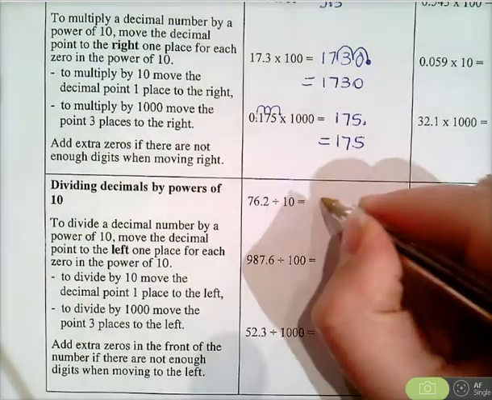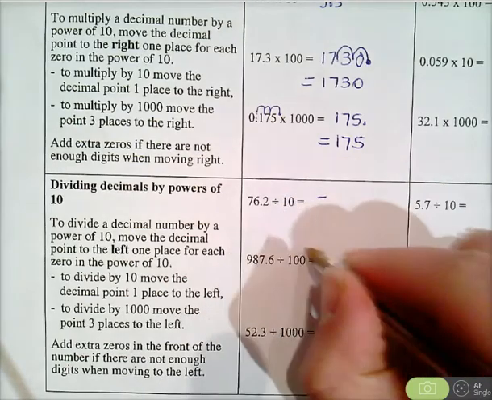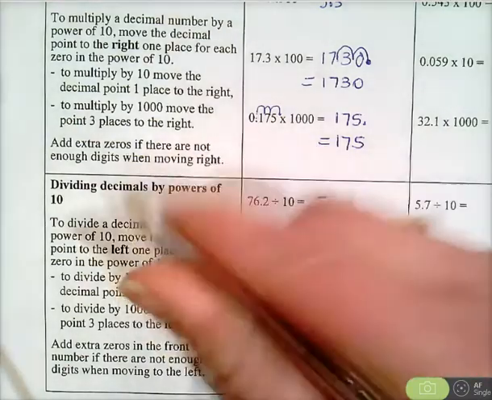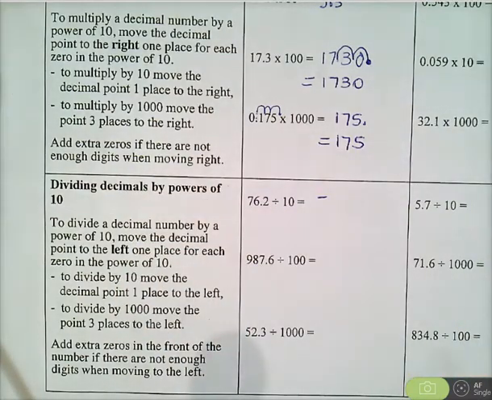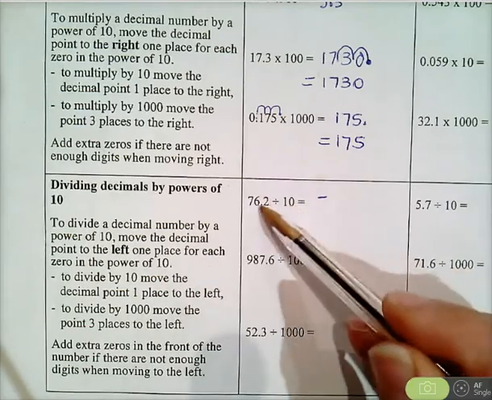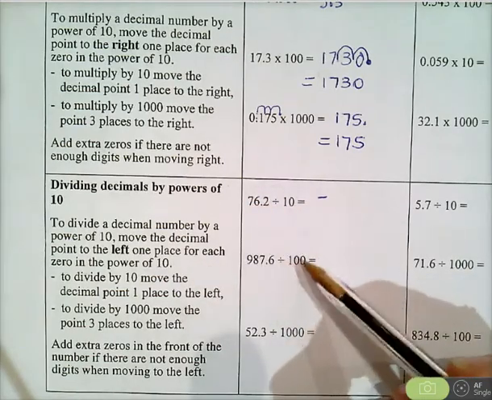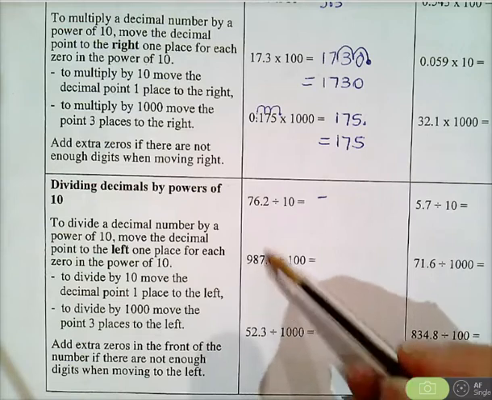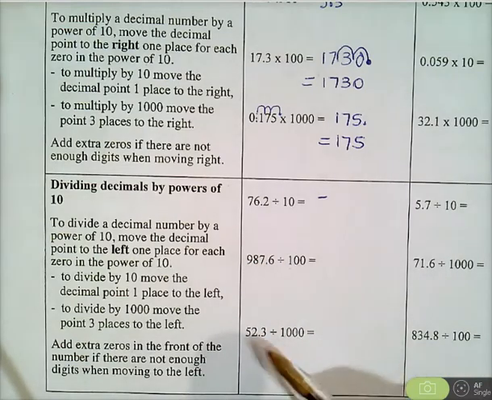So when you're dividing numbers by 10 or 100 or 1,000, you need to move the decimal point back to the left. If you're dividing by 10, you move the decimal point back 1 place. If you're dividing by 100, you move the decimal point back 2 places. If you're dividing by 1,000, you move the decimal point back 3 places. And if you don't have enough digits, you fill in any gaps with zeros.